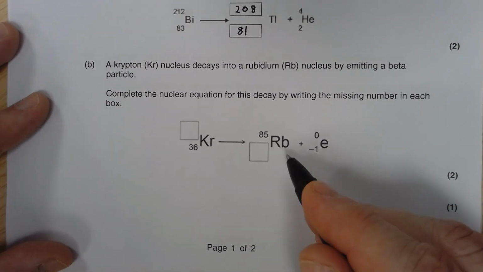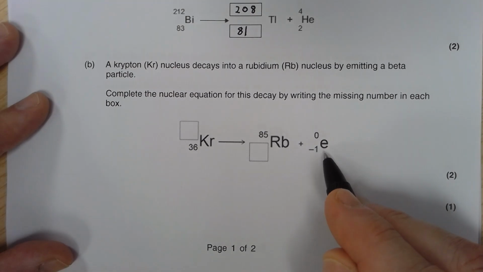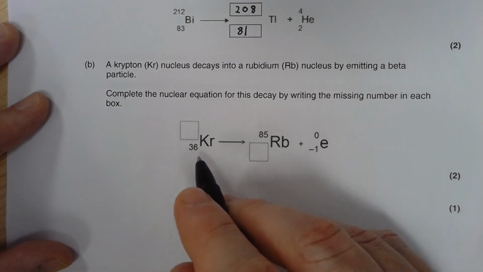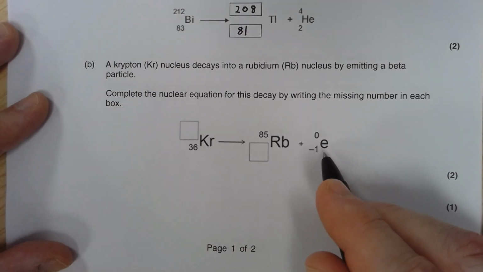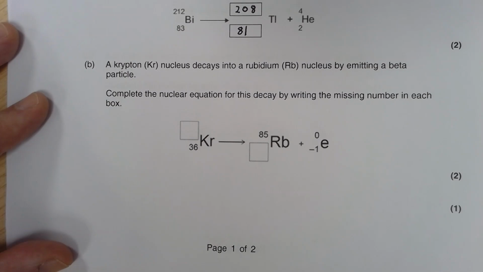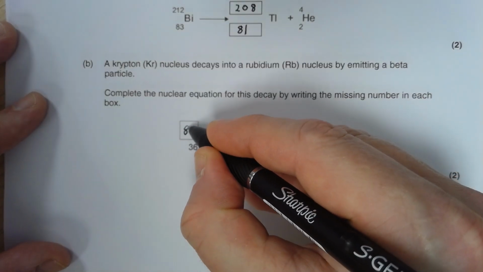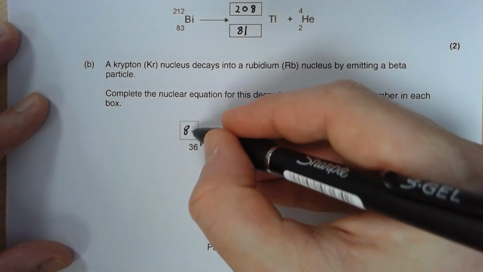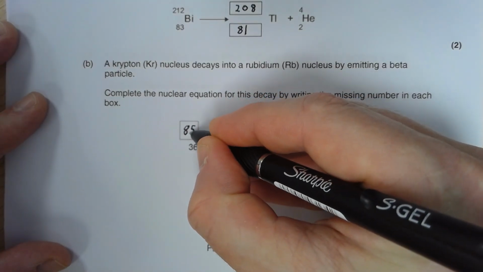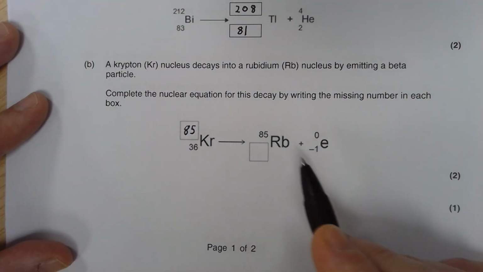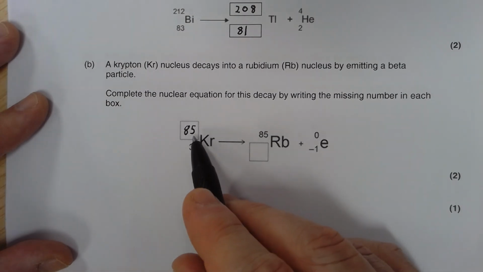In this case, the krypton has given off a beta particle, and we can see that the mass of the beta particle is 0. Therefore, when the krypton gave off the beta particle, if there's 0 mass associated with that, there will be no change in mass. So the mass of the rubidium is 85, the mass of the krypton must have been 85 as well.